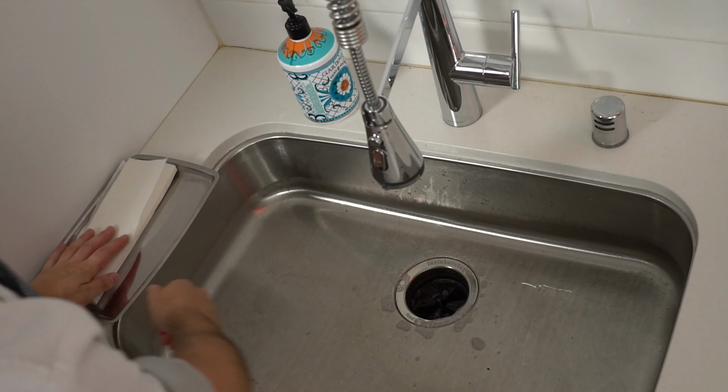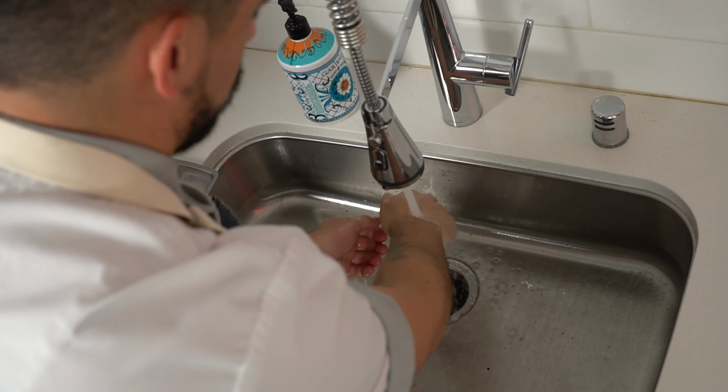Before I show you how to properly wash your hands, remember that to safely handle food, you must wash your hands after going to the restroom, handling raw protein ingredients, touching your face, mouth, beard, or other surfaces outside of the kitchen. Here is the proper method for washing hands.